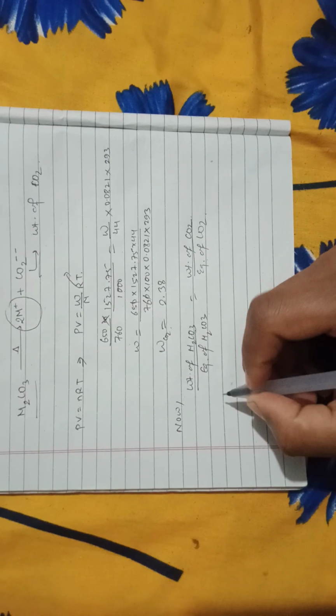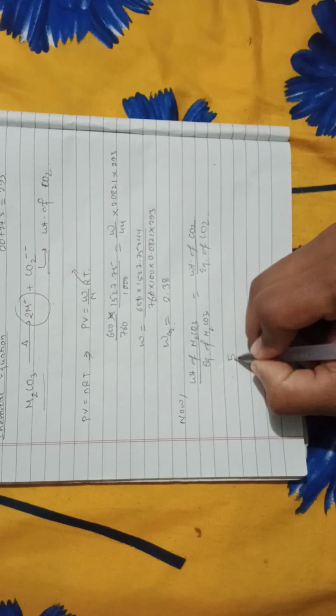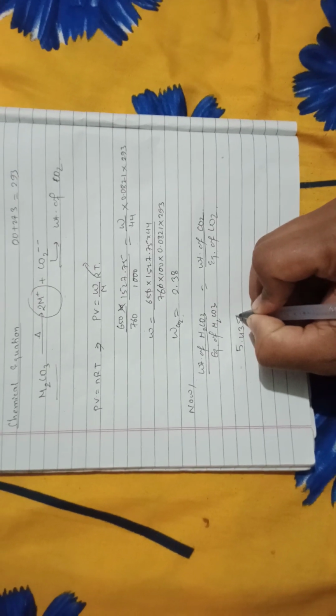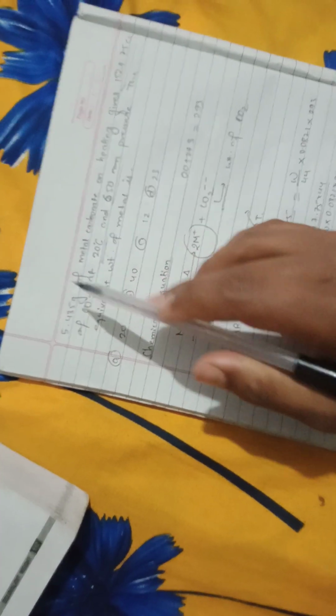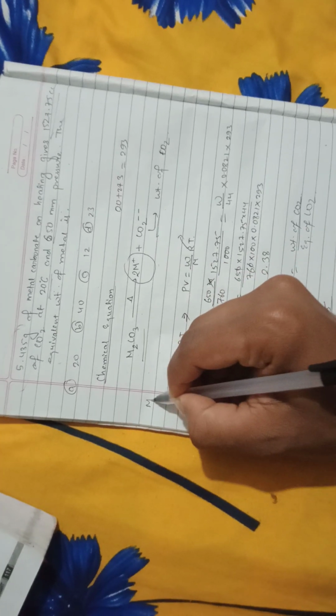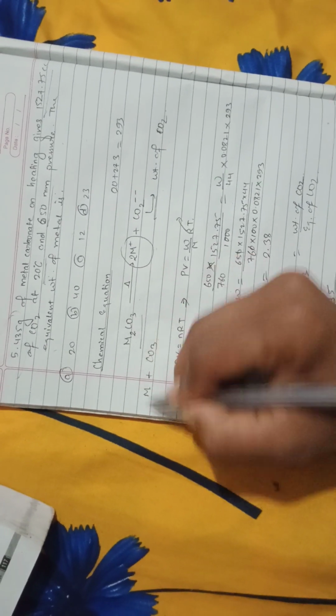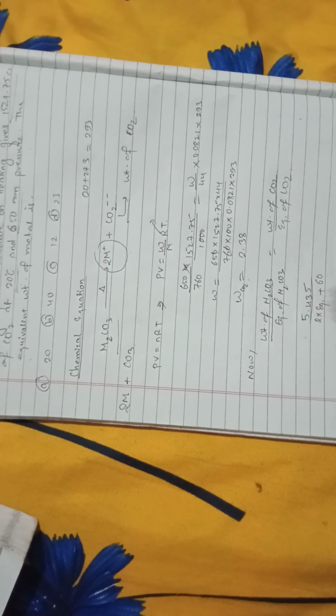Weight of M2CO3 is 5.435, which we have here in the very beginning. And the equivalent weight of M2CO3, if we dissociate this, is equivalent weight of metal plus equivalent weight of CO3, that means 2 into equivalent weight of metal plus 60.